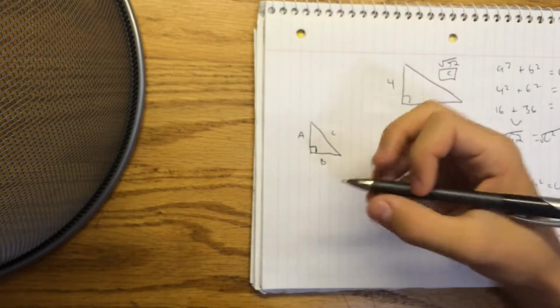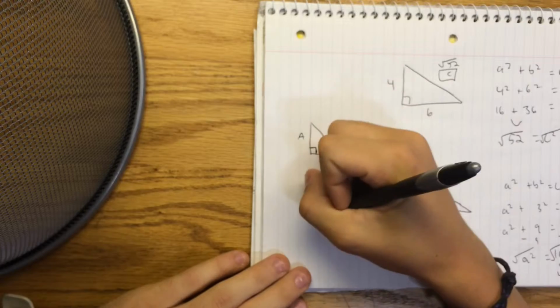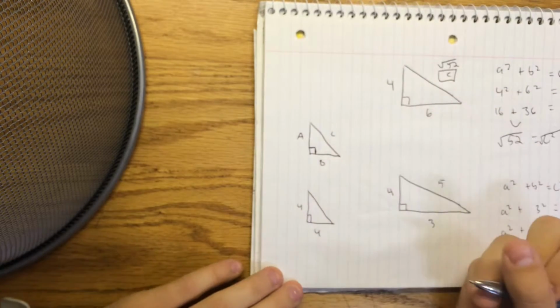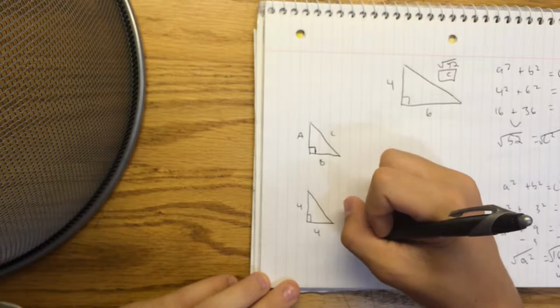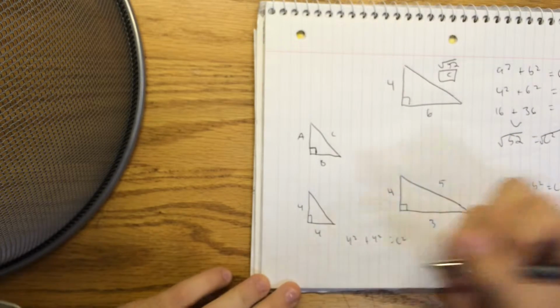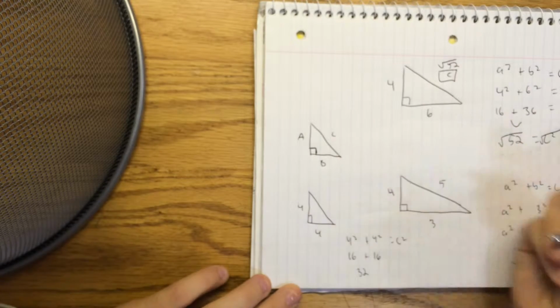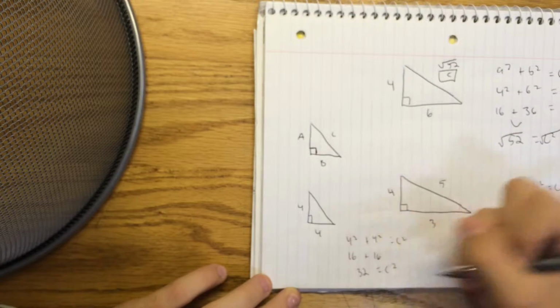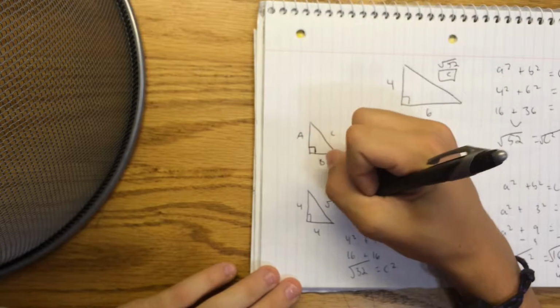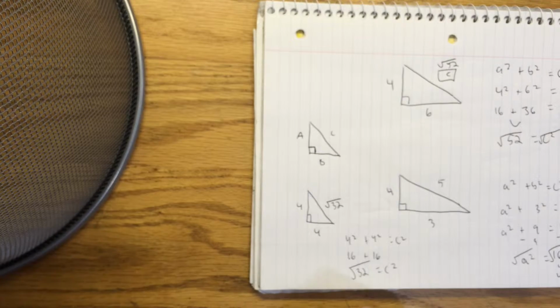Also, it can be any right triangle. You can even find the hypotenuse in a special right triangle. So say it's 4 and 4. Right? We'll just plug it in real quick. 4 squared plus 4 squared equals c squared. And that is 16 plus 16. That's 32 and equals c squared. Well, there you go. This hypotenuse is square root 32. It's that easy. This helps you find any of these side lengths as long as it's a right triangle.